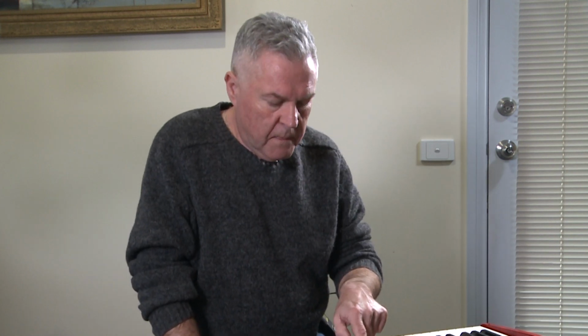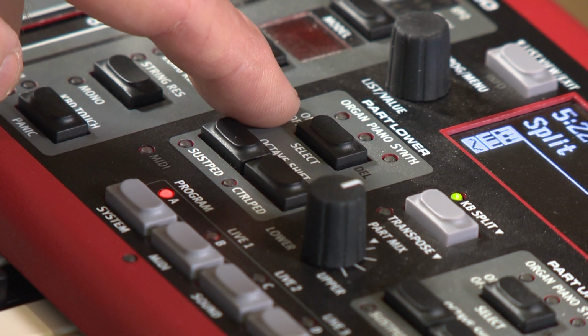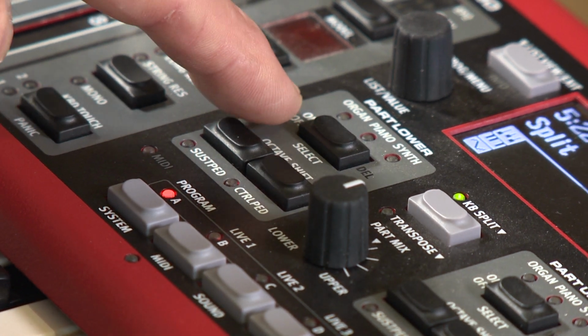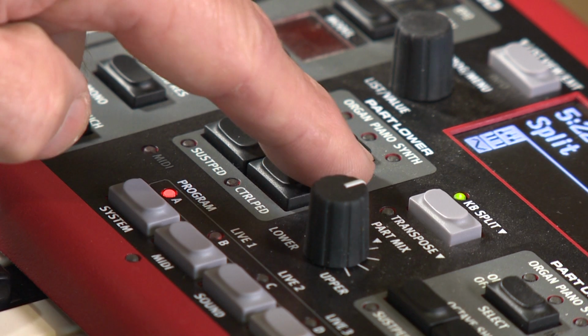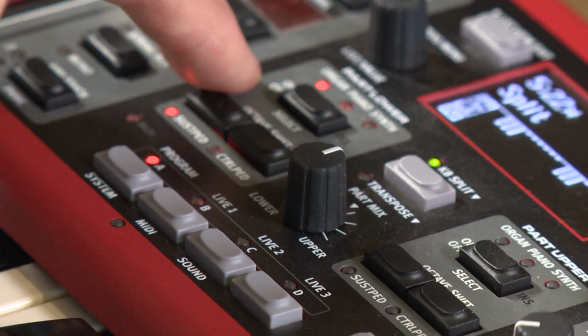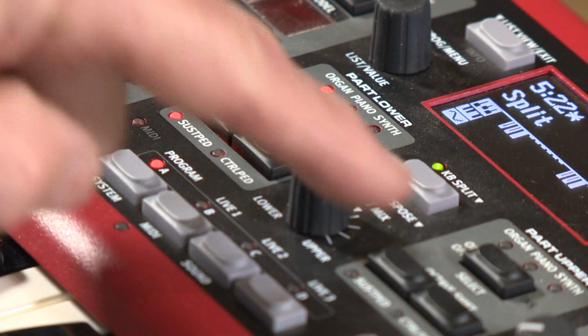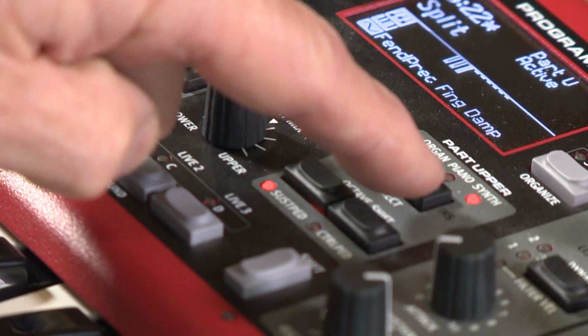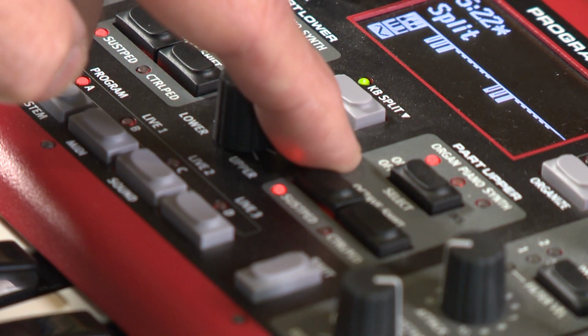So just recapping, when you've got the lower part, you can use an organ bank of sounds, the piano bank of sounds, the synth bank of sounds, and you can do that on the upper part as well, but you can't have the same sound for each, or the split point won't work. Let me show you. If I have the organ sound selected on the lower part and have the organ sound selected on the upper part, the split point is there, as you know.